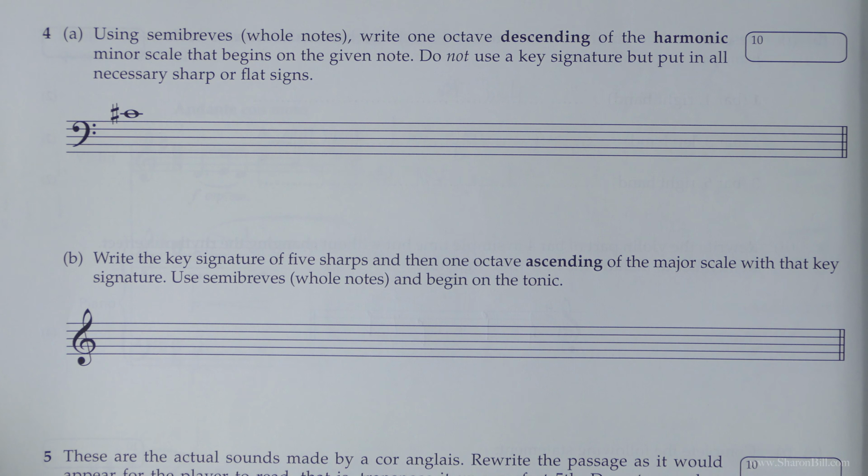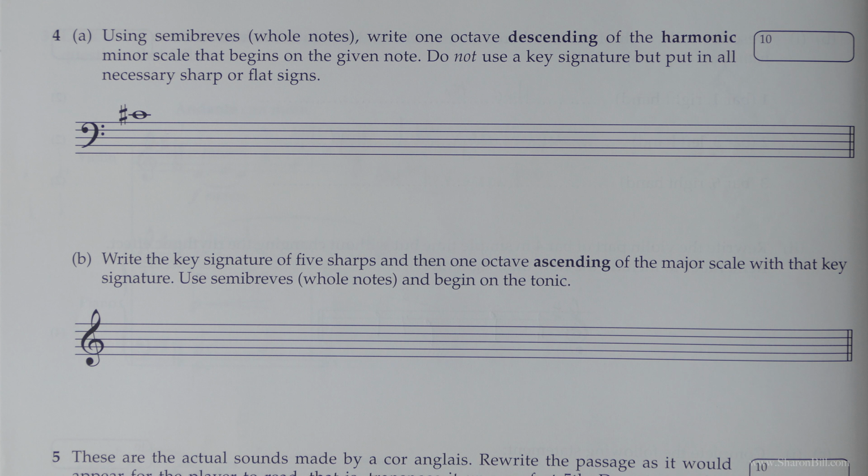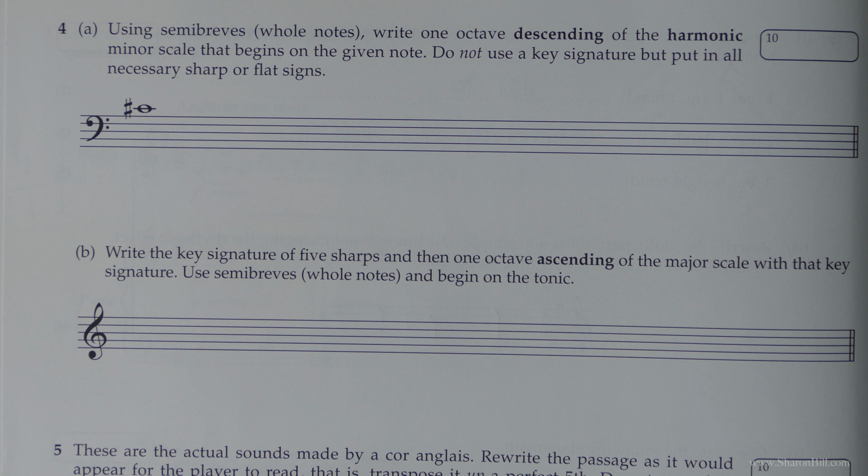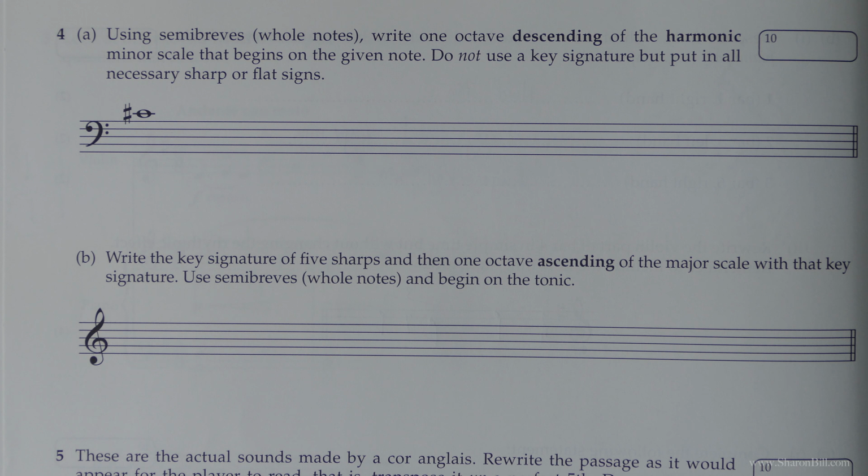So I do suggest that you have a go of this first of all on your own. It doesn't matter if you go wrong. It's always better to learn by your mistakes. I'm hoping you've had a go of this and now we'll work through these questions together.